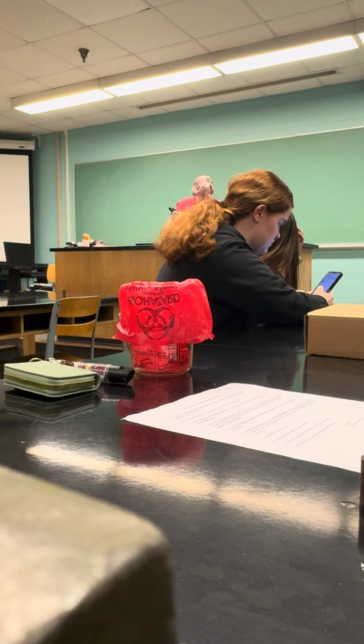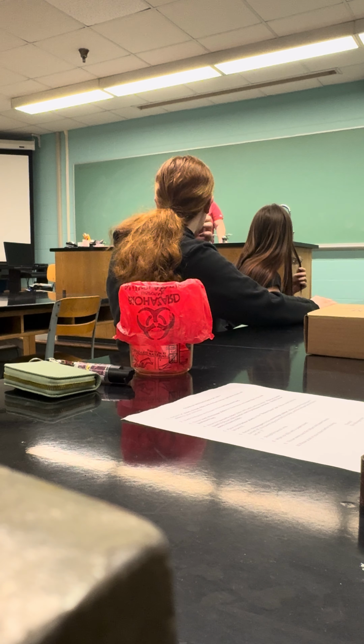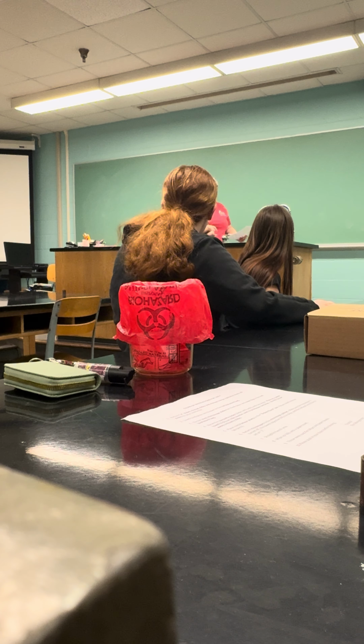So unit conversions, that's using the factor label method, right? You remember that from your handout? Factor label method? All right.